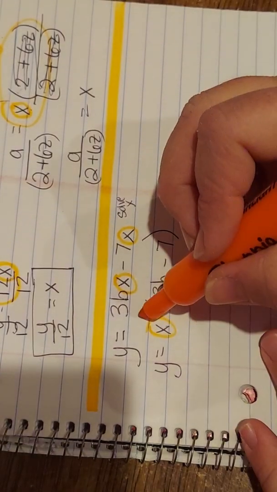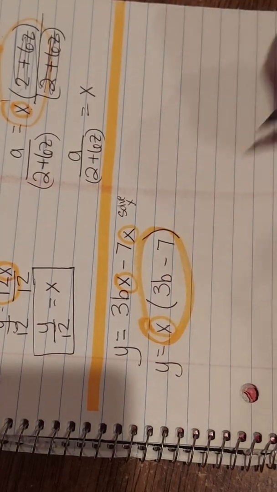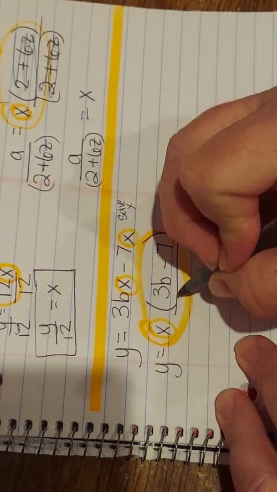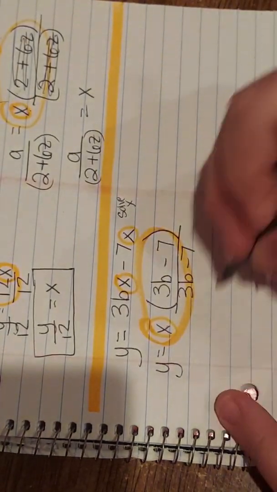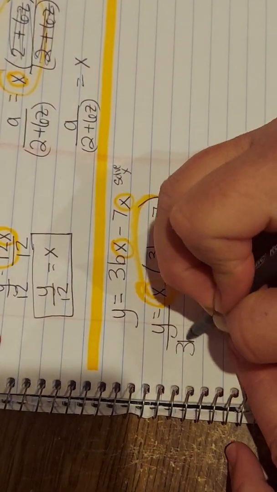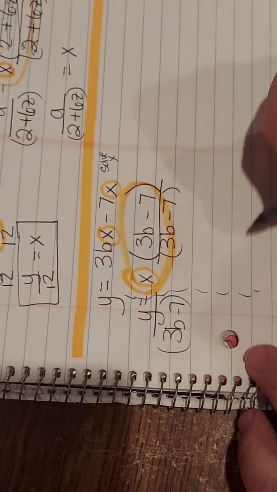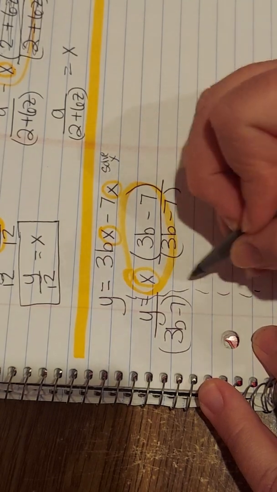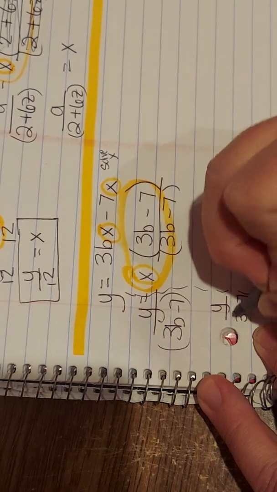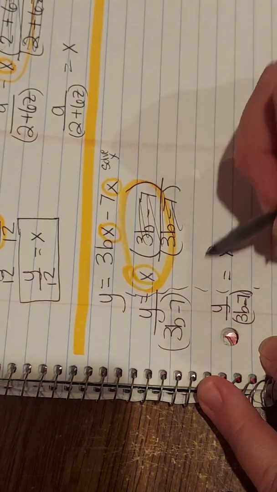Okay, if I were onioning this out, now I'd get rid of this whole thing here. This is held together by multiplication, so I'm going to do division. I'm going to divide each side by 3b minus 7. And what I do to one side, I do to the other. Now, for some of you friends, I haven't been doing my fence, have I? So I'll do that. Oh, except I ran out of space, didn't I? y over 3b minus 7 equals x, because these go away.